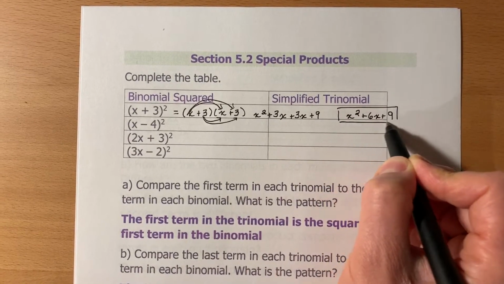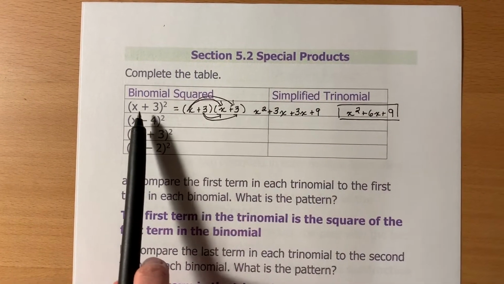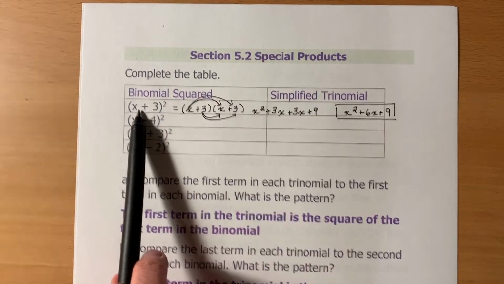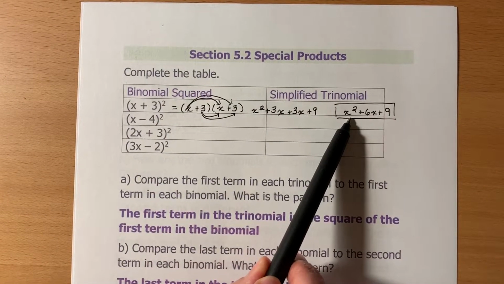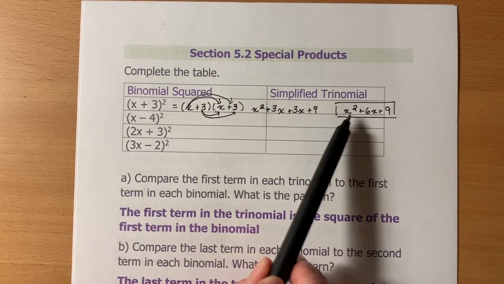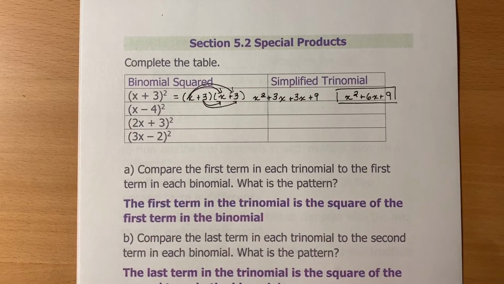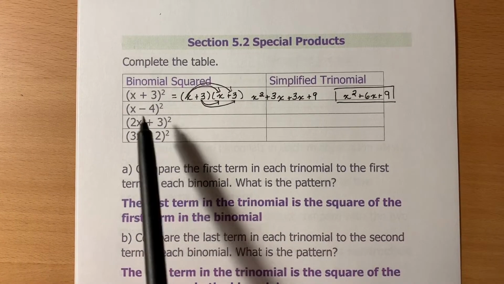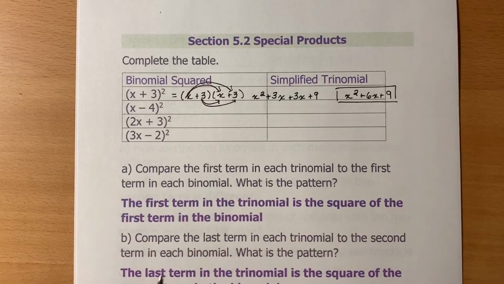Okay? Now, what makes this a special product is that I can just go from the binomial squared to the simplified trinomial if I recognize the patterns that are happening. So I'm just going to explain the pattern, and then I'm going to show you how you can go from the binomial squared to the simplified trinomial.